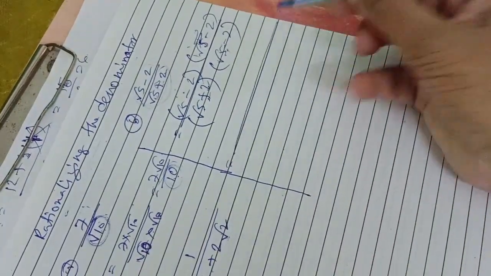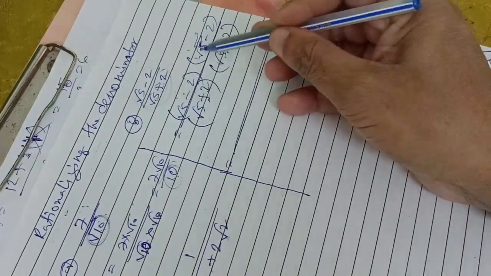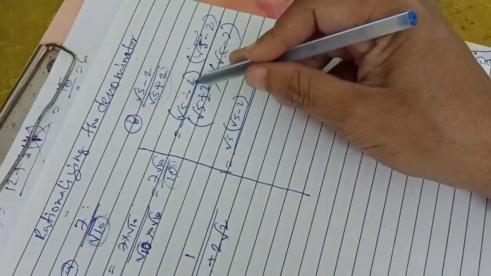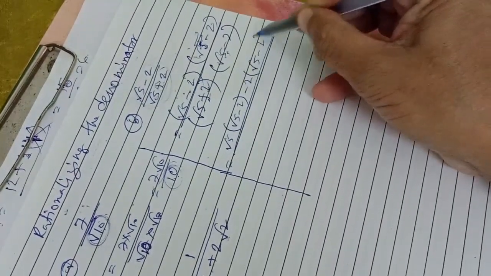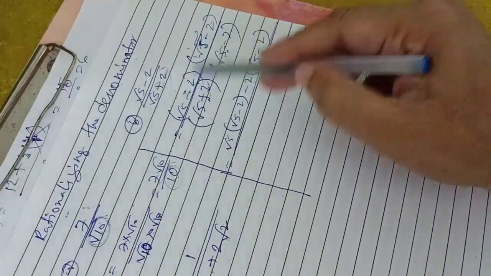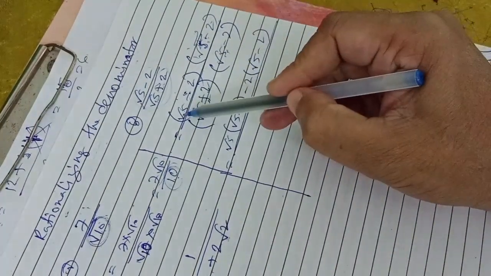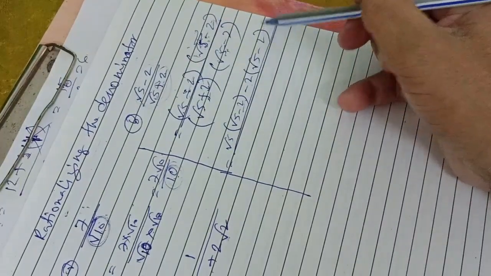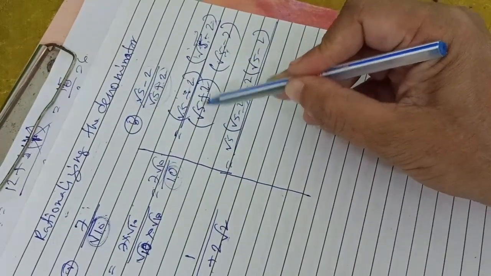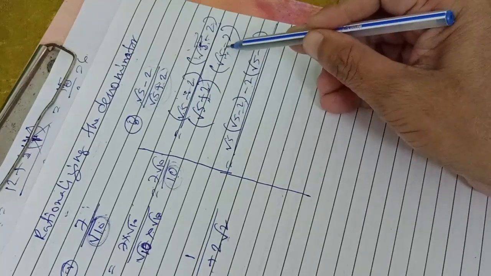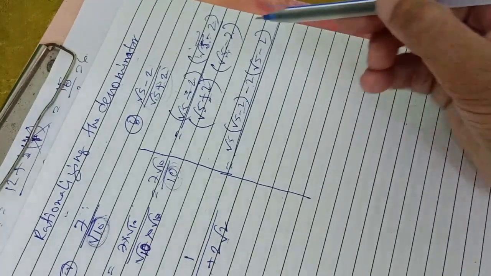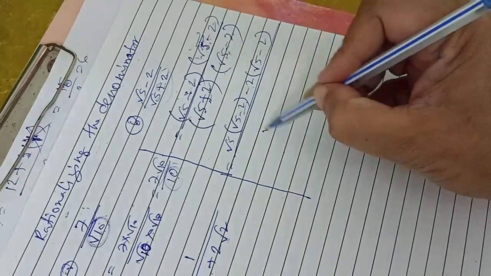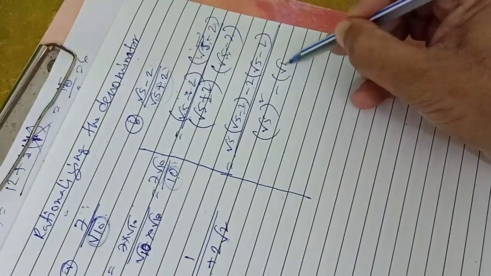Now see, root over 5, then we'll write the whole thing, root over 5 minus 2. Then we'll write minus 2, then root over 5 minus 2. Just algebraic multiplication. After that, see here, a plus b, a minus b. That is an algebraic formula: a plus b into a minus b is a square minus b square.